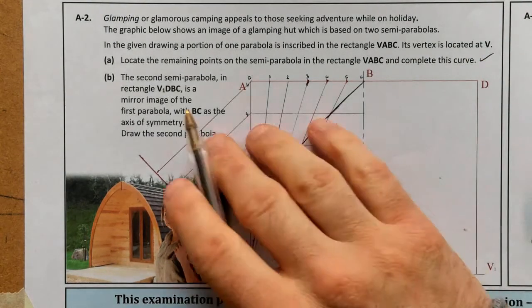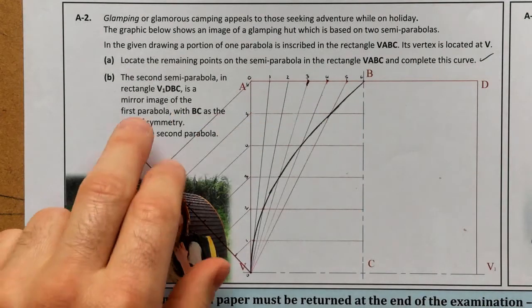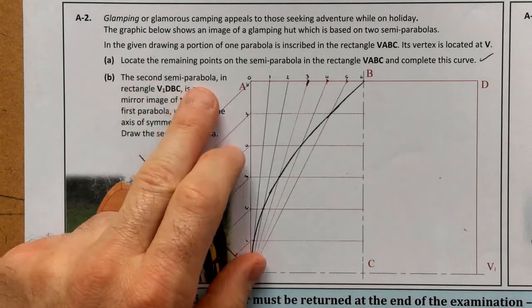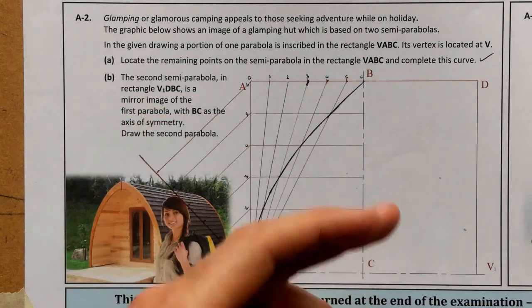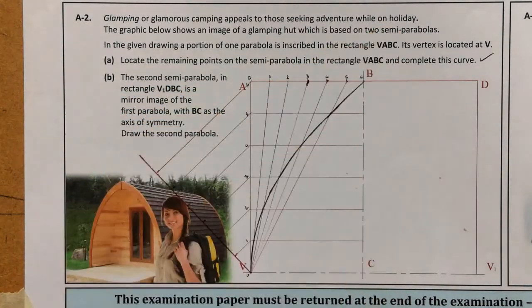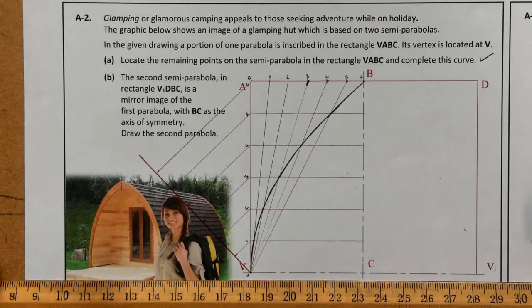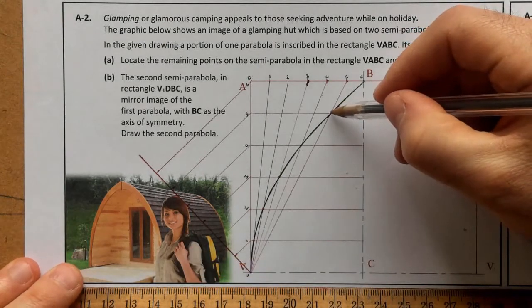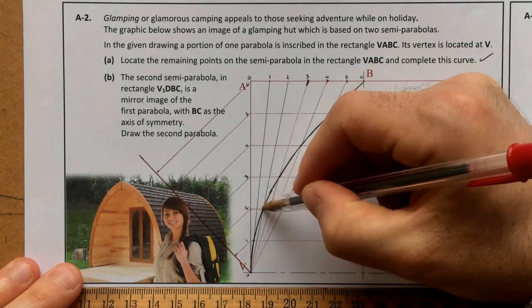Now what I want to do is part B, where it said it is a mirror image, with BC, so let's draw the second parabola. Second semi-parabola in rectangle is a mirror image. So I can actually use the line BC as an axis line here, and I can just mirror the points over. So I know there's a point right here, and I know there's a point here, but I have to find this one, this one, this one, this one, and this one.